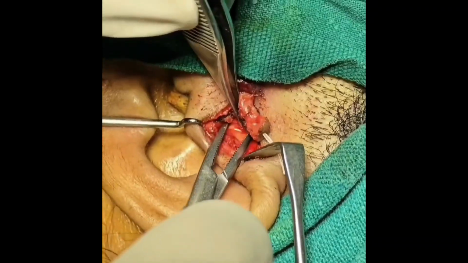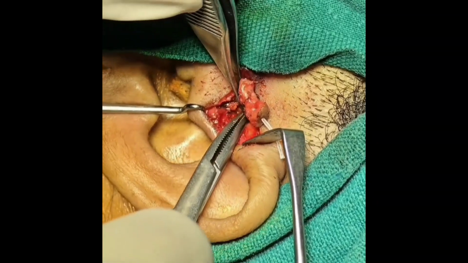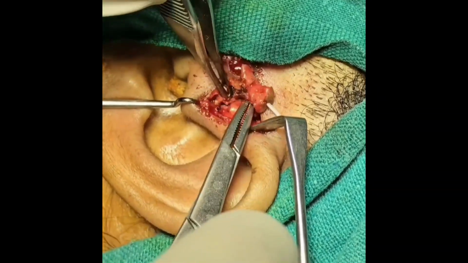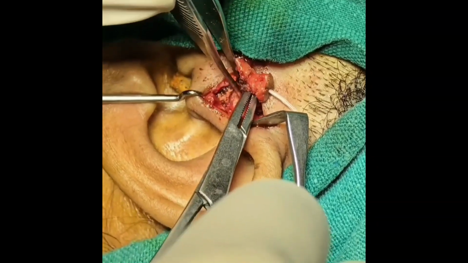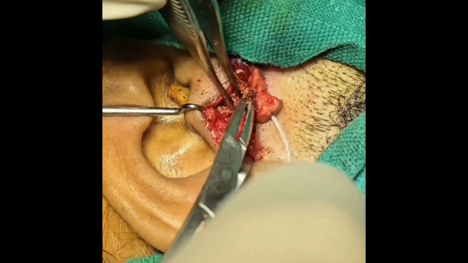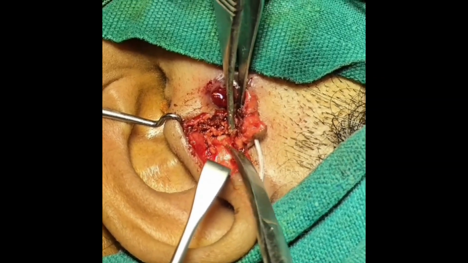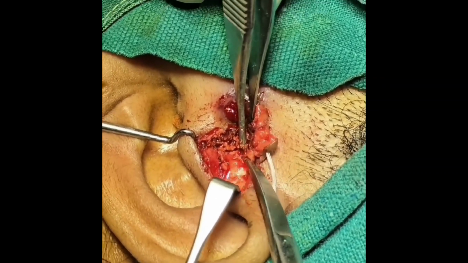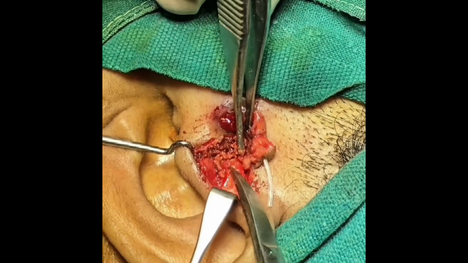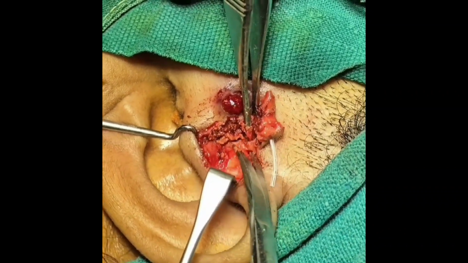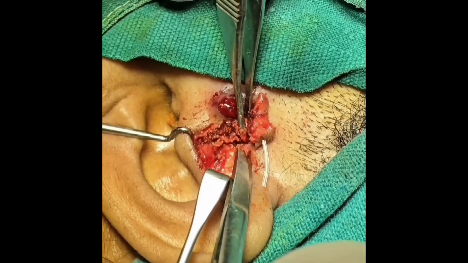And the branches are not always clearly identified. The main tract will be identified, but the branches may be missed out because of the recurrent infection. So one has to take out whatever infected tissue is present just below the skin, and the depth should be up to whatever tissue is there superficial to the temporalis fascia. If we do that, we ensure that all the tracts are removed in toto.